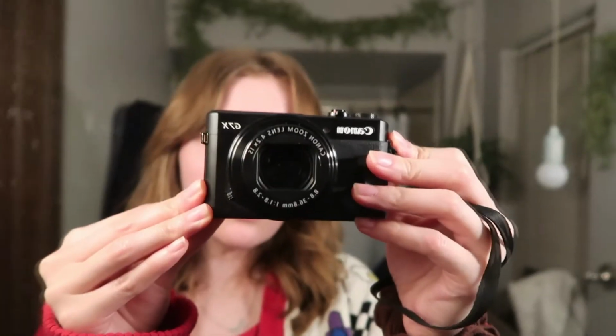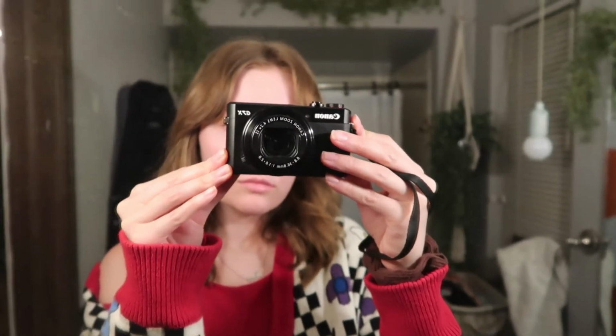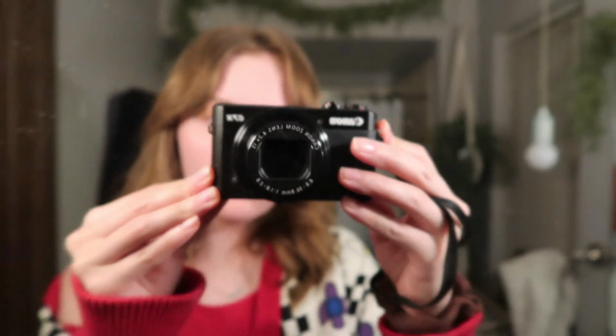The reason why I chose this camera, there were multiple reasons. Number one, it's really small, it's compact. That was one of the main things I was looking for, something I could take with me places, something I could vlog with. This is super compact, I can literally put it in my bag, and I think the quality for the price and the size is just really good.